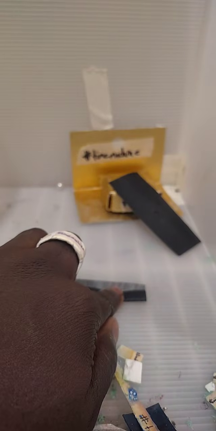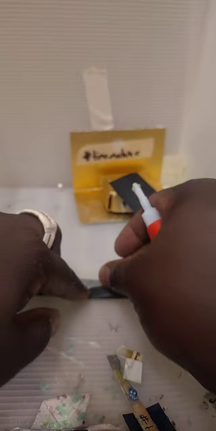The material, it's a type of leather-like polymer. All right. Step one. Need to get some light in here.